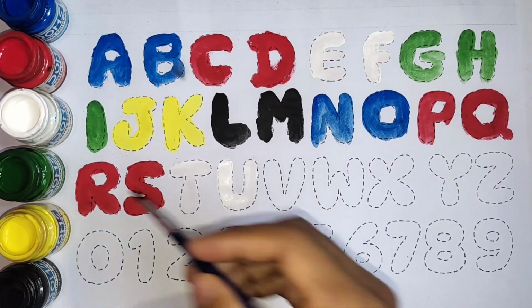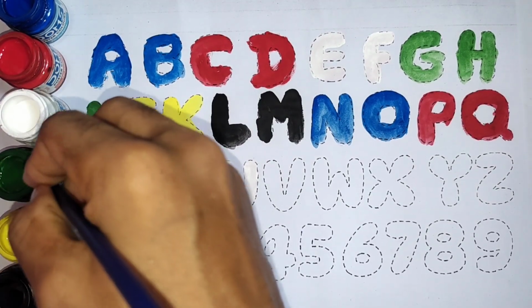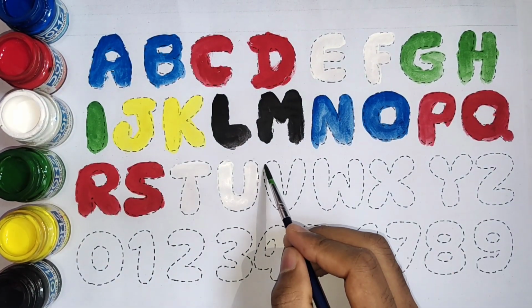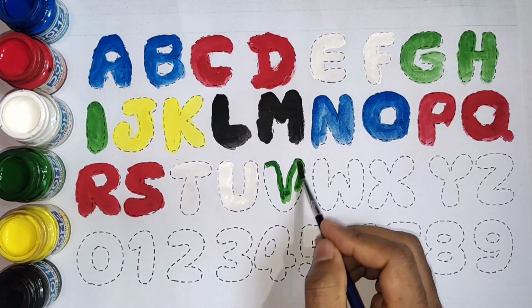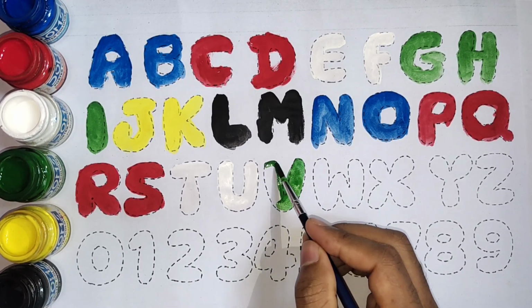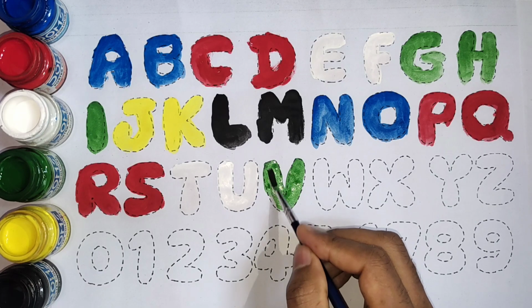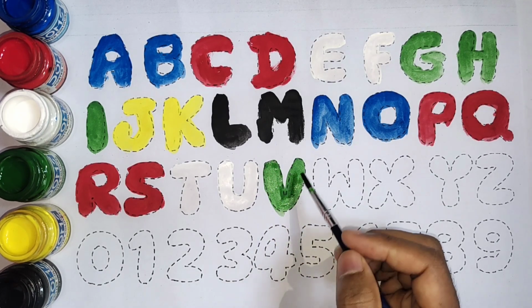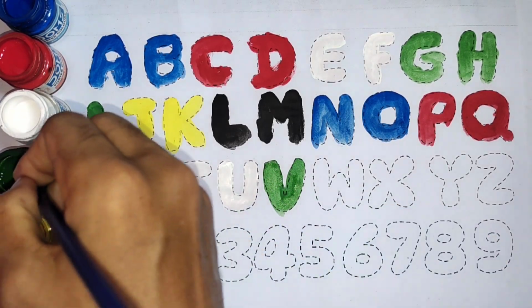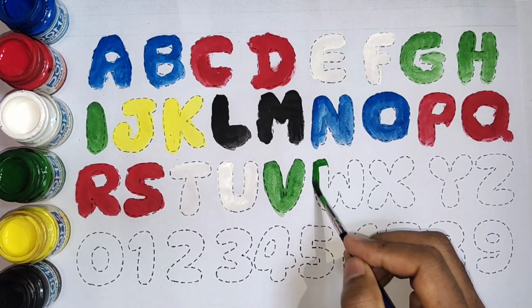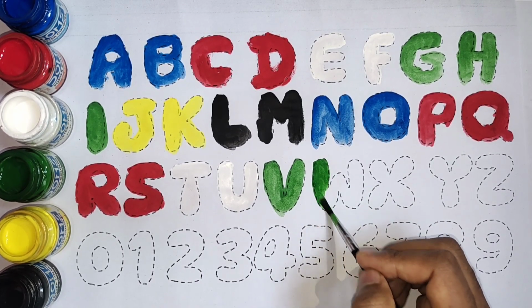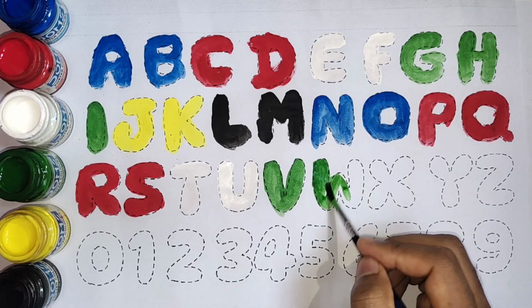Kids, now we are coloring V. V for van, and using green color. Kids, again we are using green color. W for wolf.